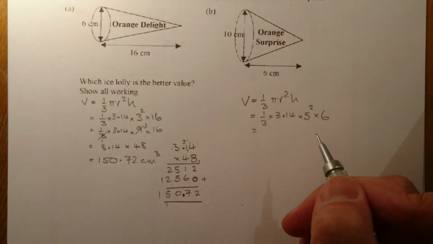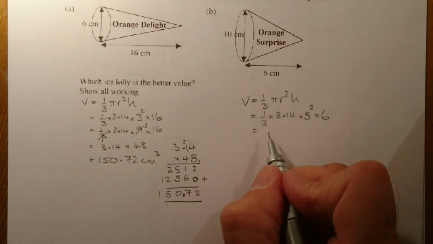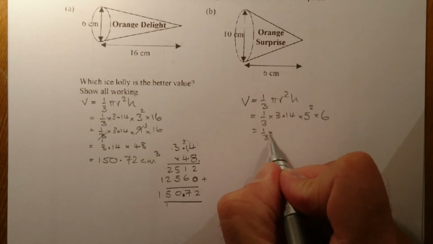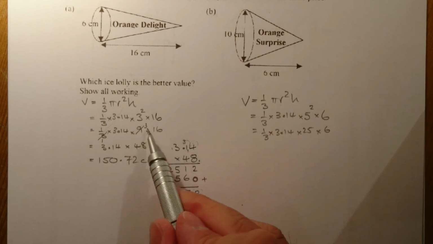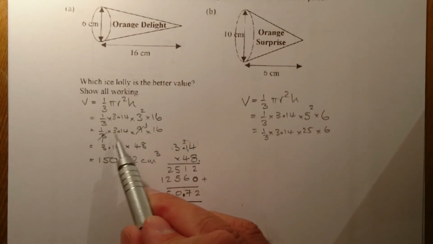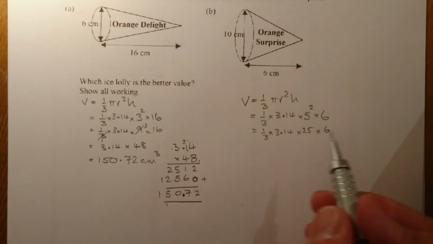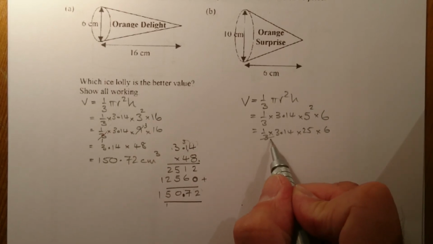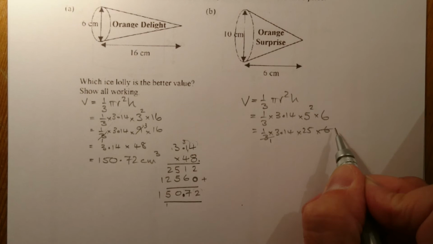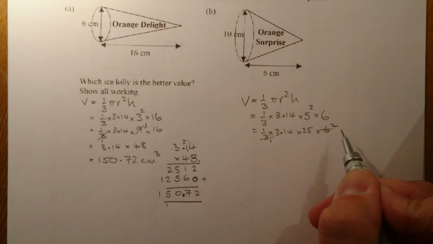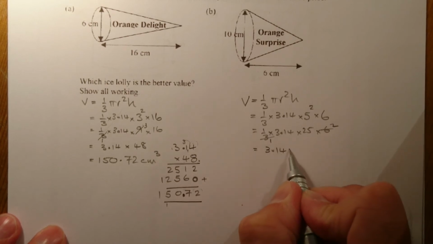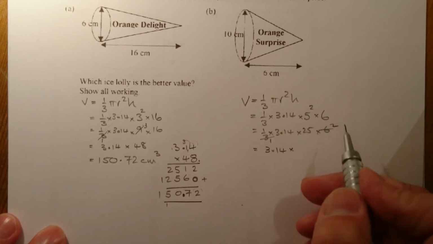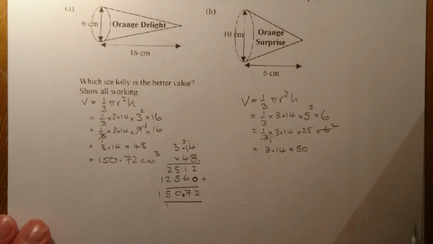Right then, so first of all let's square this one out here. So let's go for 1/3 times 3.14 times 25 times 6. Just the same way as I cancelled some things out from the top and the bottom that were on the same times table, I'm just going to do the same here. I'm going to cancel out that 3, divide by 3 gives me 1. 6 divided by 3 will give me 2 up in the top there. Now what I've got left is 3.14 multiplied by, and 2 times 25 gives me 50. And I should be okay to multiply that in whichever way I want to do that.